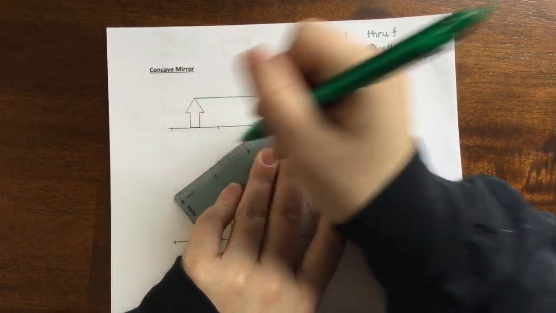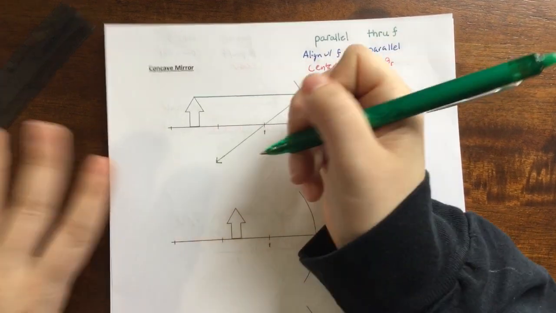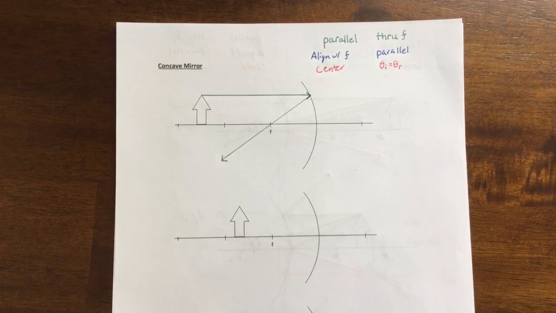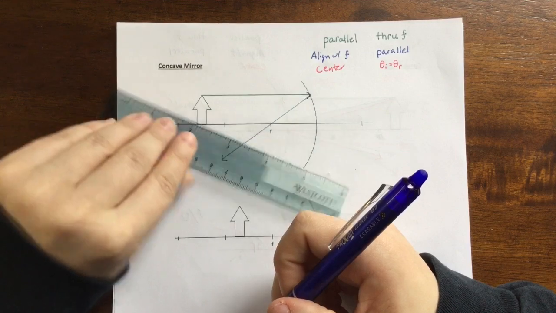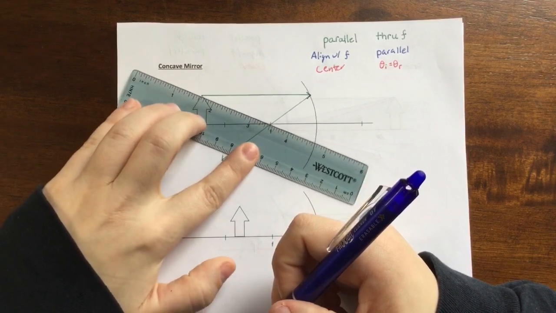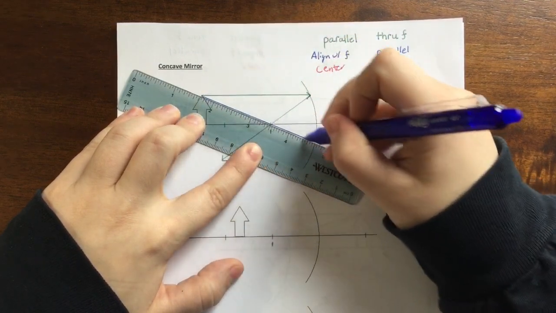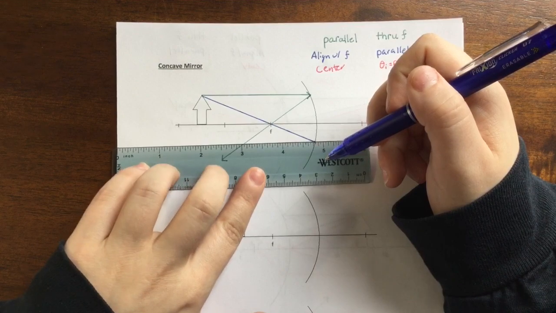Remember that with a concave mirror, there is one focal point and it is on the same side as the object. This next one is going to align with the focal point and emerge parallel.